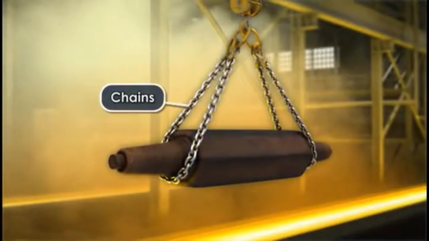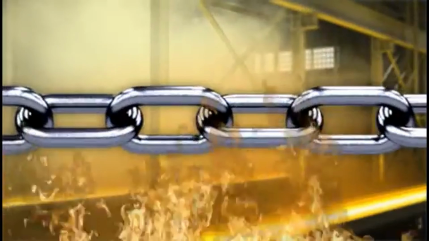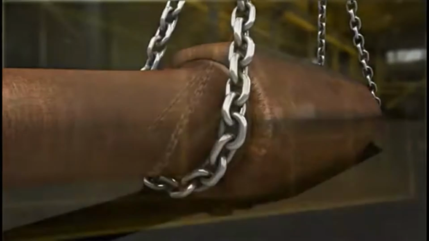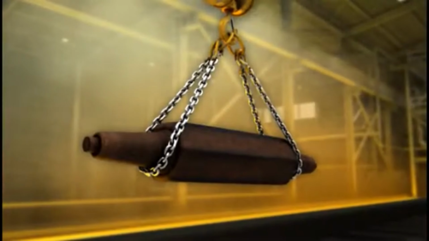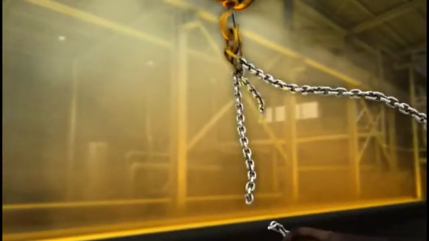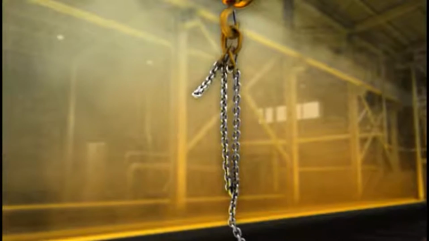Chains are used for their great strength, for their ability to withstand high heat, and for their ability to adapt to the shape of a load. One disadvantage of chains is that they can be damaged by sudden shocks. Also, chains are only as strong as their weakest link. Both of these points are reasons why inspection of chains is very important.